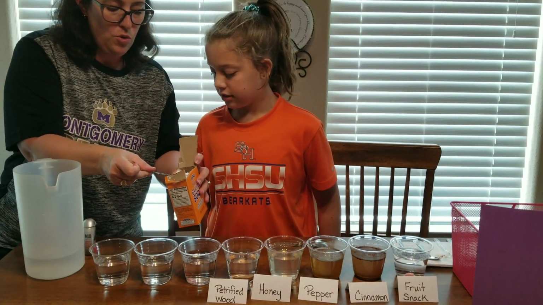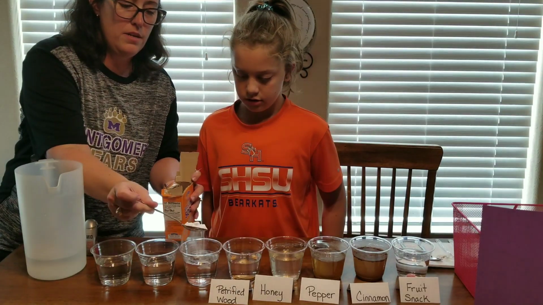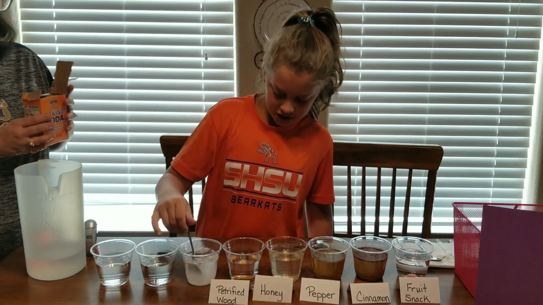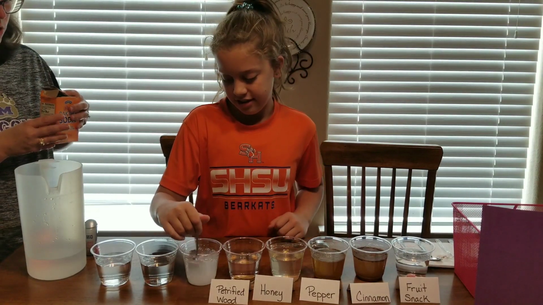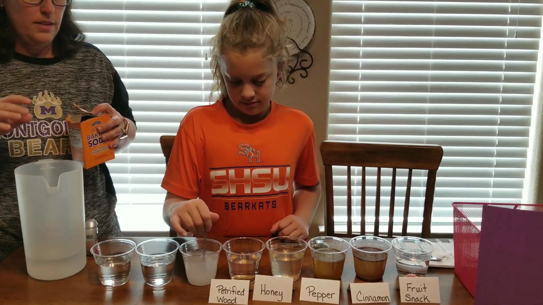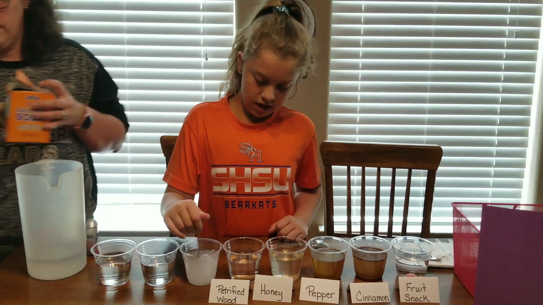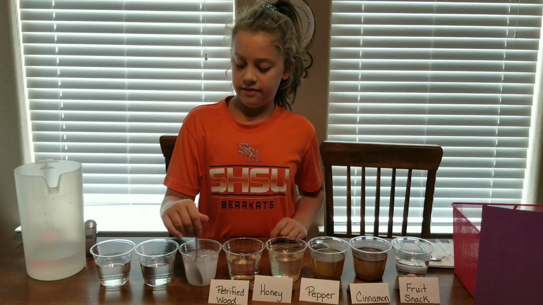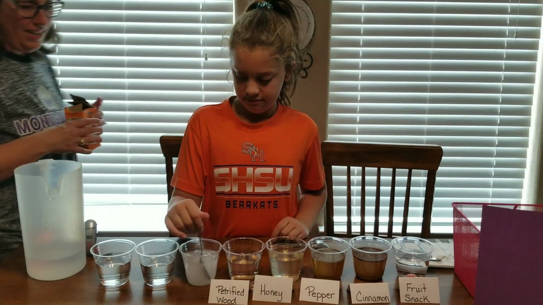We'll get a good scoop, so hopefully you can see it go in. Whoa, that was cool. There we go, give it a little stir. There's some big chunks in there. We'll give it a little stir. We'll see what it does. Hopefully you guys can see in the camera. It's like light. The water is getting cloudy.